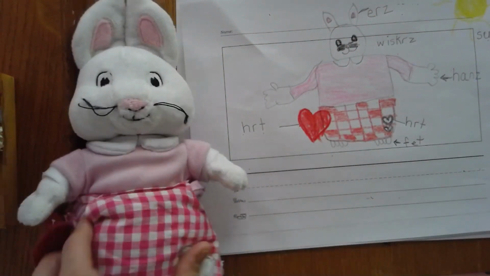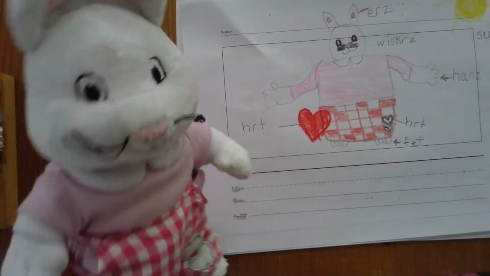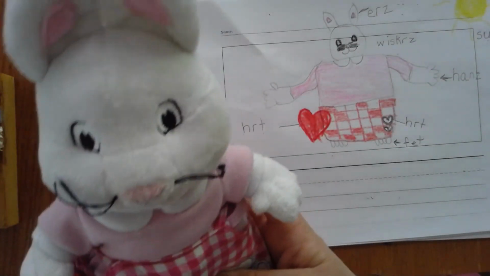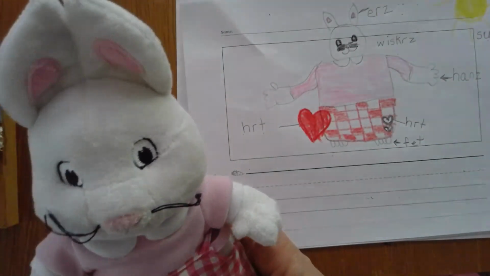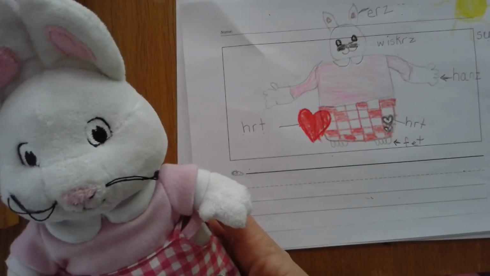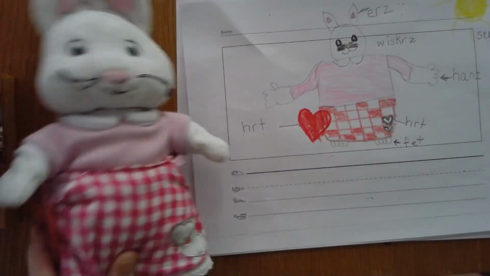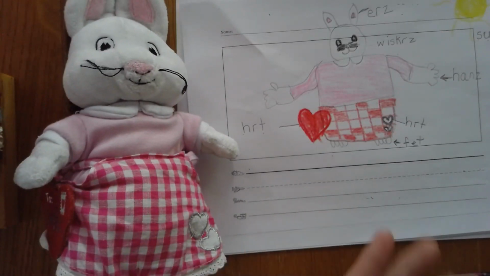Today I'm going to go ahead and take a look at her to see if there's anything else that I think I could add to my drawing to make it a little bit better and add any more labels. I'm not really thinking that I see any more labels on here.